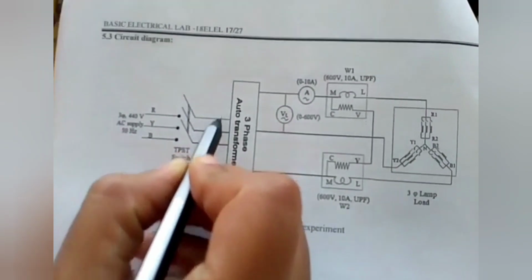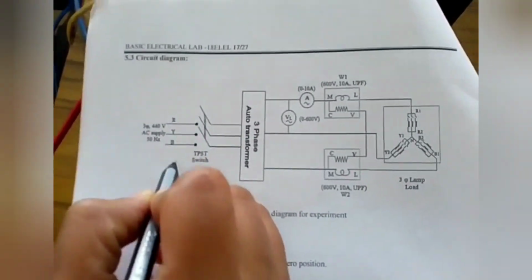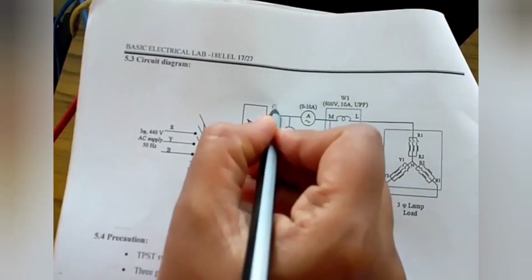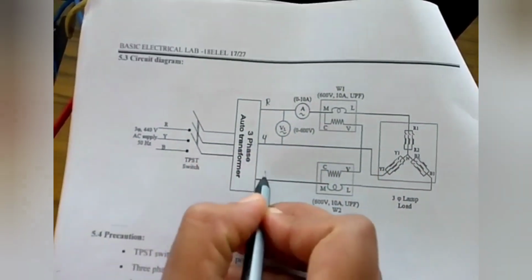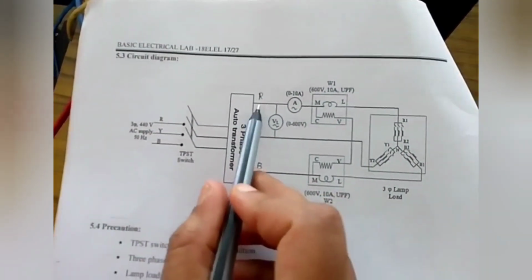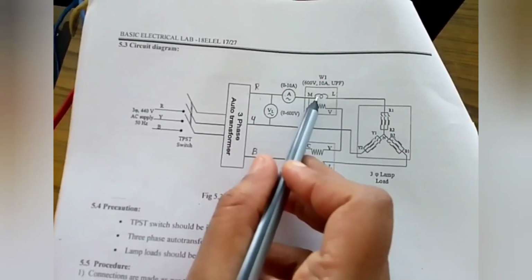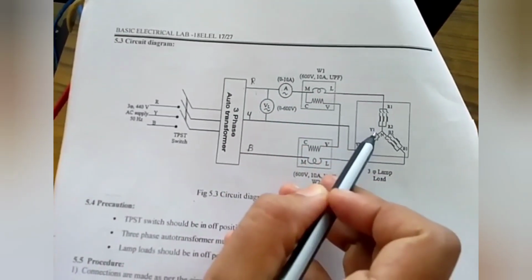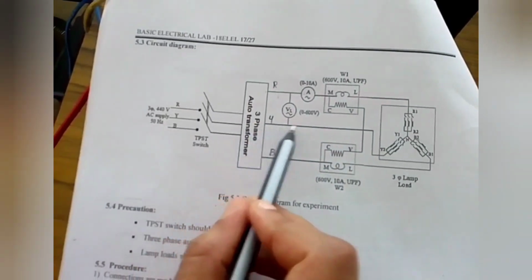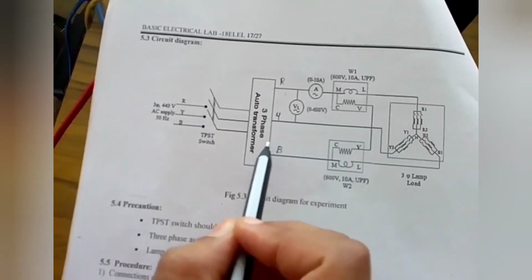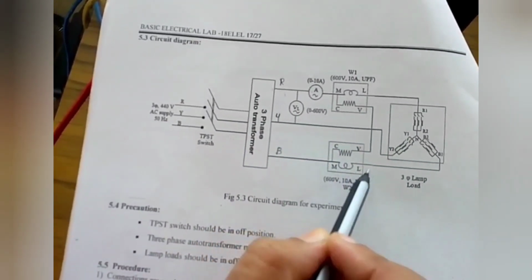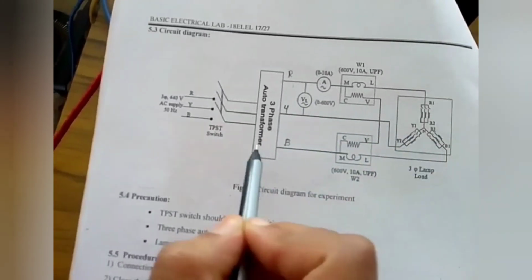So these will be the input terminals of the auto transformer, R, Y, B, and the output terminals of the auto transformer are again R, Y, and B. So the output of the auto transformer R line is connected with an ammeter to the wattmeter, and through the wattmeter we are connecting it to the R phase load, and from the Y line we are connecting it to the load, and from the B line also through the second wattmeter we are connecting it to the load.